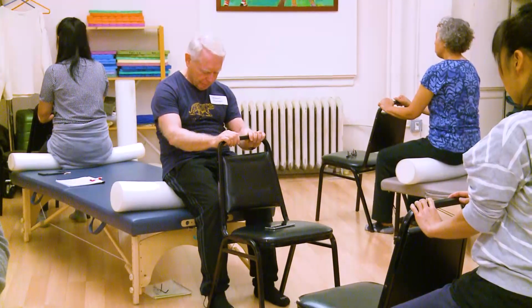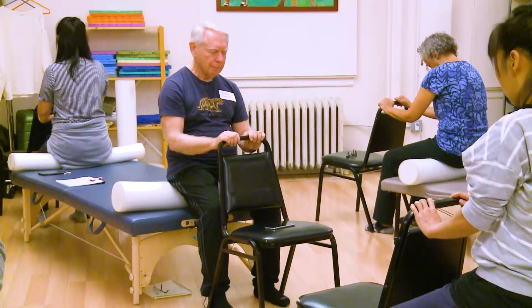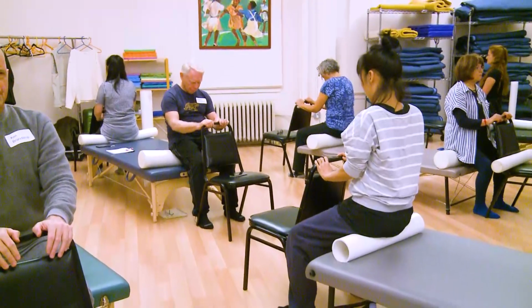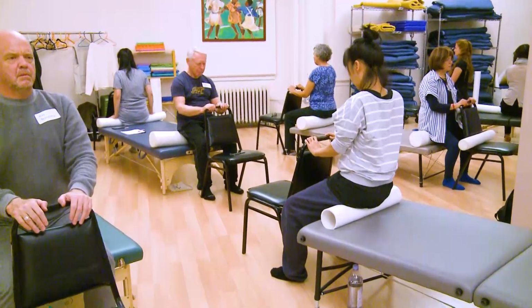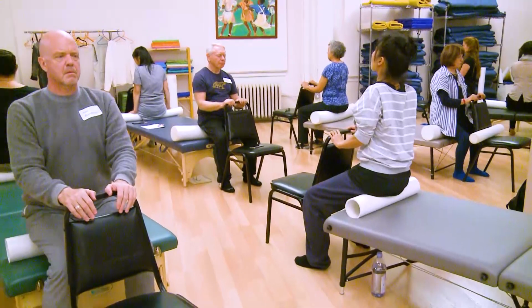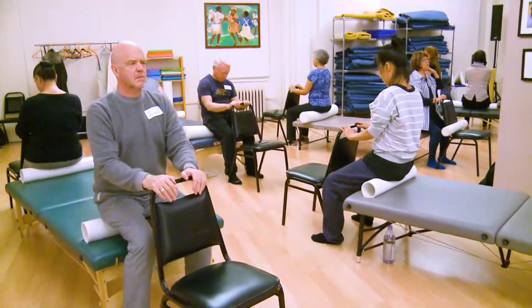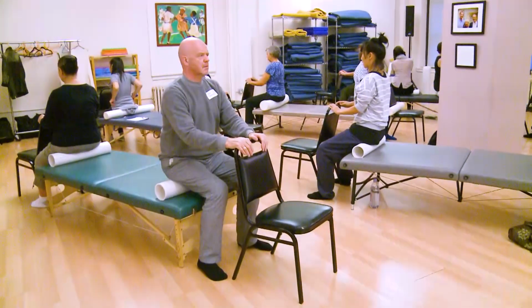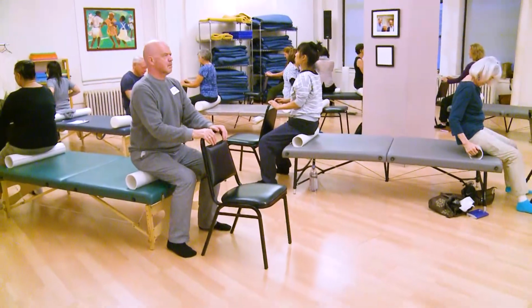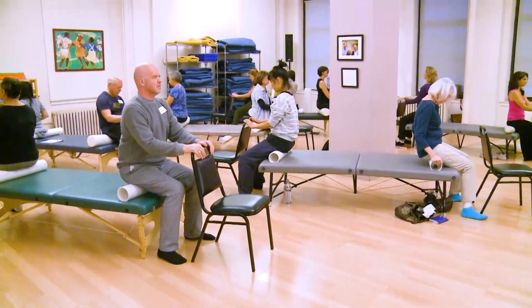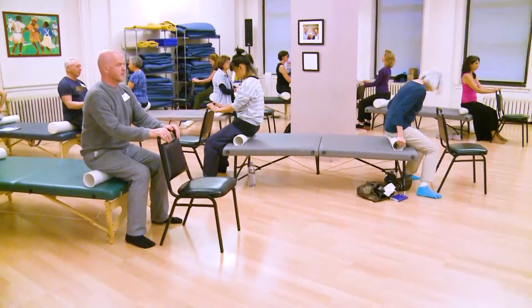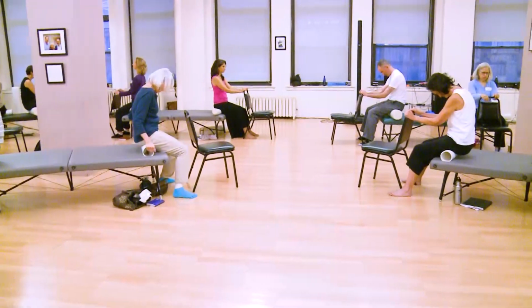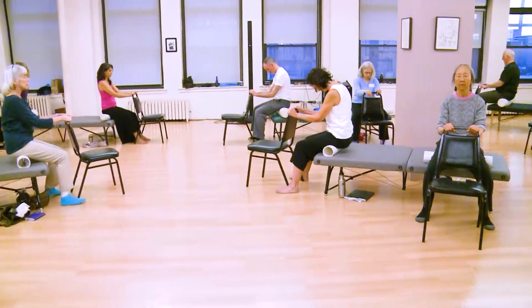Now, let's go back to that idea that some parts of your spine are participating easily. In other words, you can feel that there's some differentiated or individuated movement of one vertebra from another. And probably that's in your lower back or in your neck.